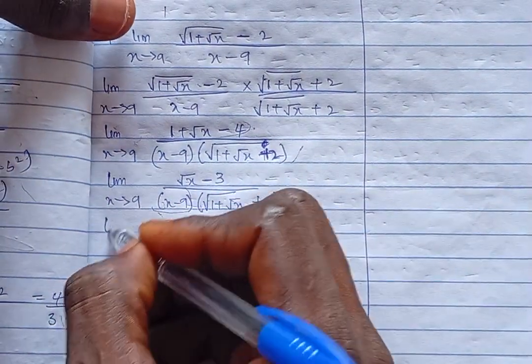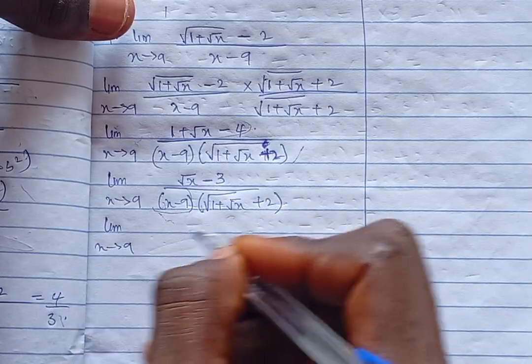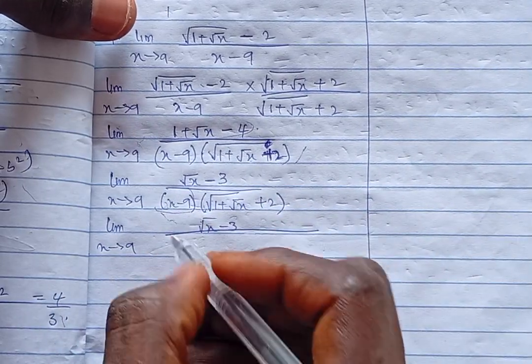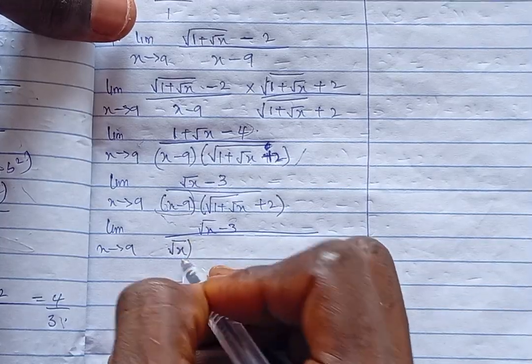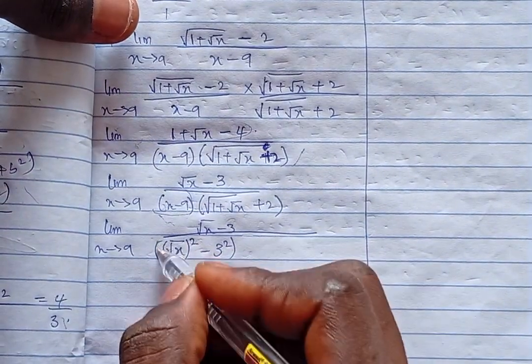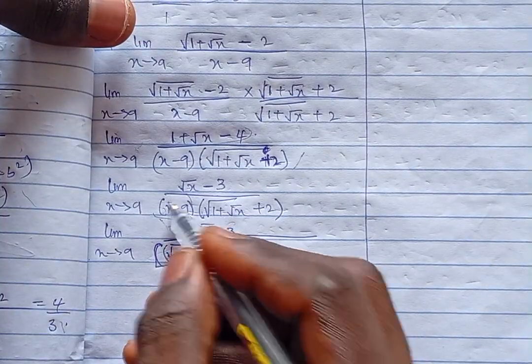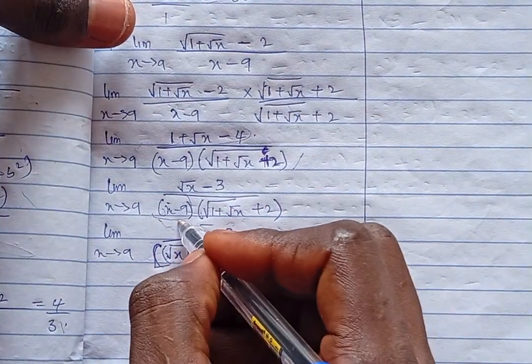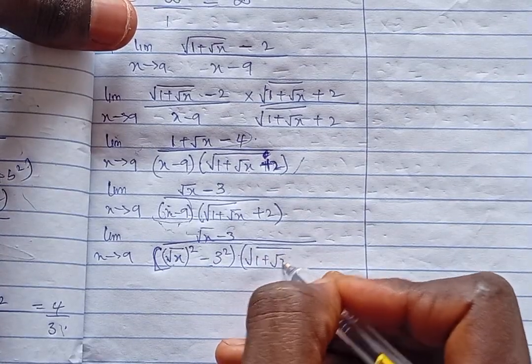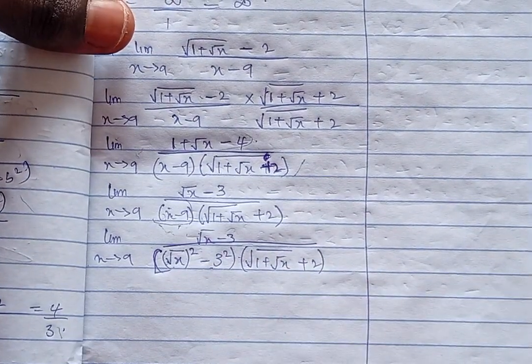So by that you can say that the limit as x tends to 9 of root x minus 3, everything over, this one can be represented as root x all squared minus 3 squared, because root x all squared will give you x, and 3 squared will give you 9, into root 1 plus root x plus 2. You understand?